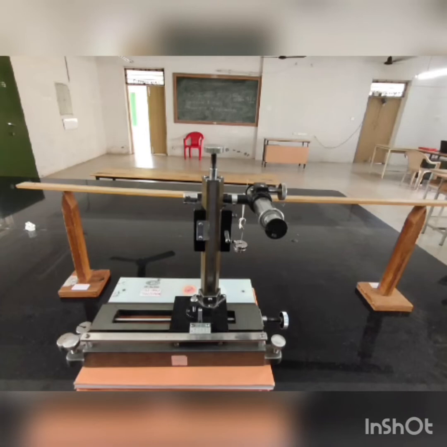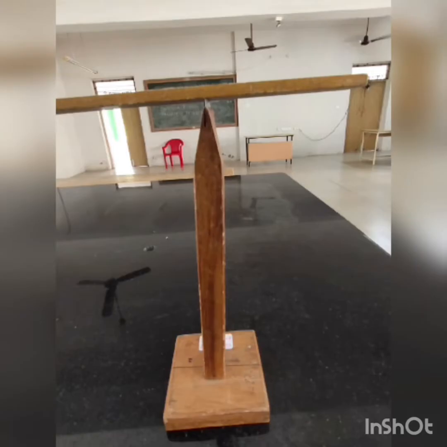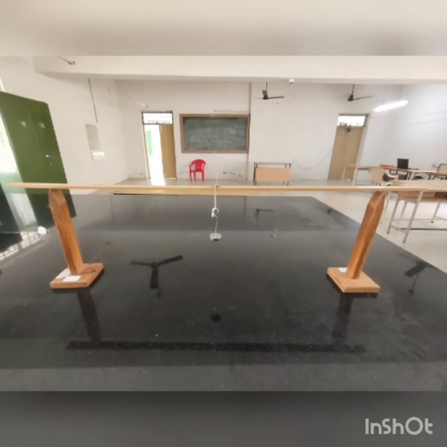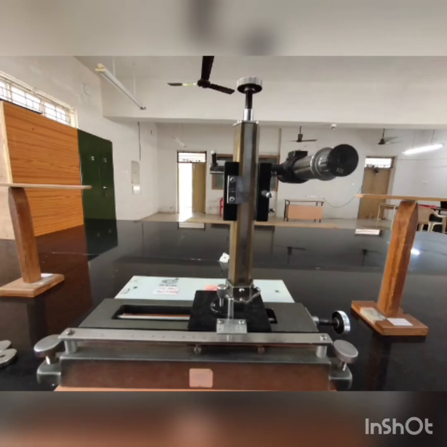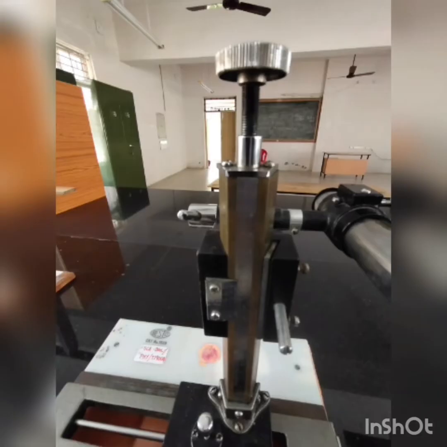There are two knife edges shown in the diagram, students. Over these two knife edges, a wooden scale is placed horizontally. There are slotted weights and a pin fixed at the midpoint of the beam. And this is the traveling microscope. It has a telescope with micro adjustment screw and a vertical scale with micro adjustment screw.